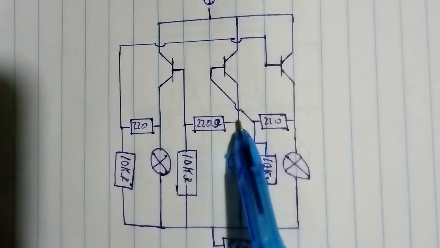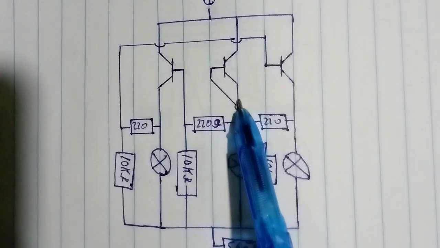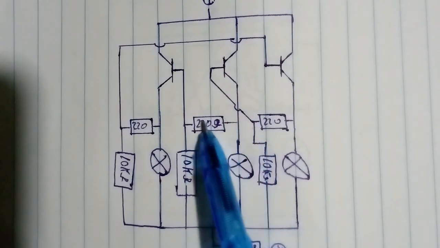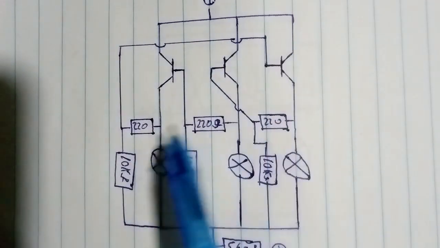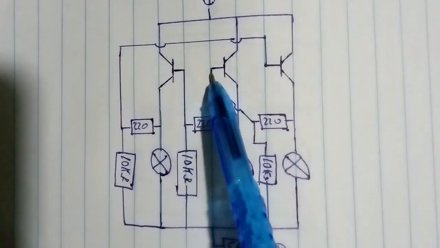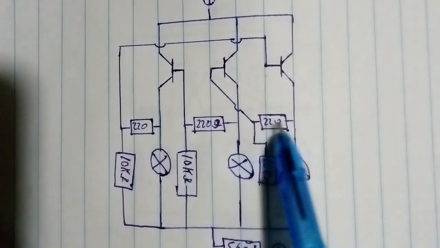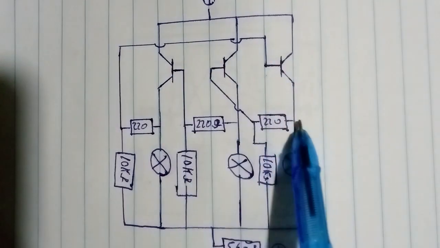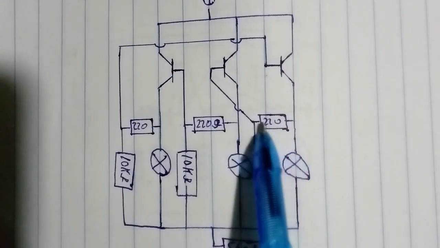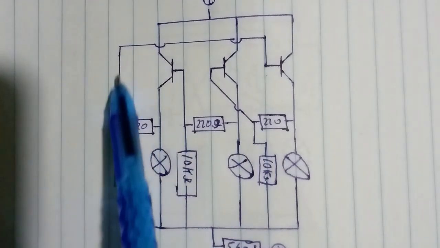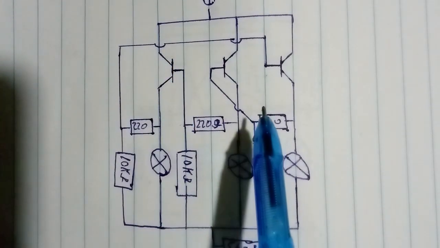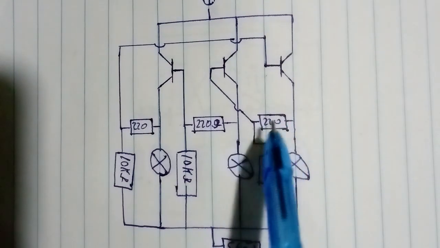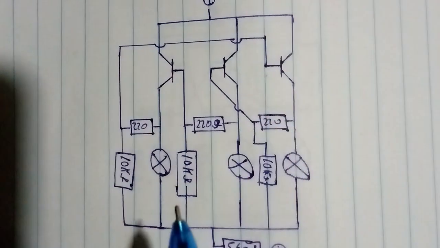The collector goes to the base, and the capacitors are going this way, and the resistors are connected this way. So this is how to build a multivibrator circuit, how to make the connections.